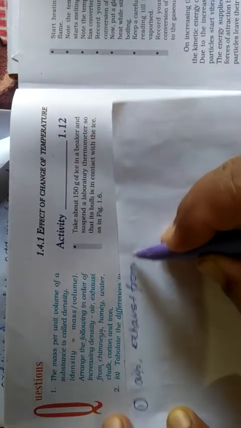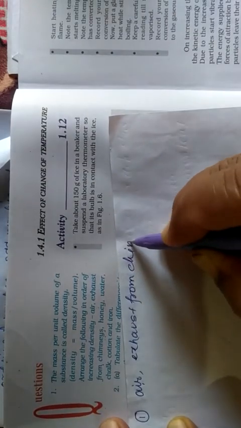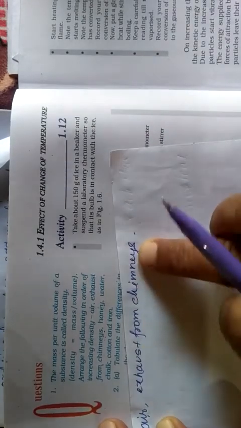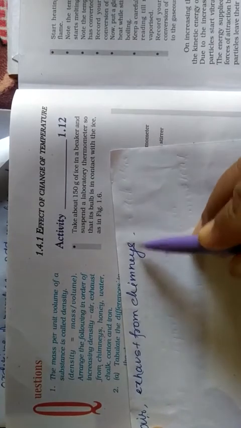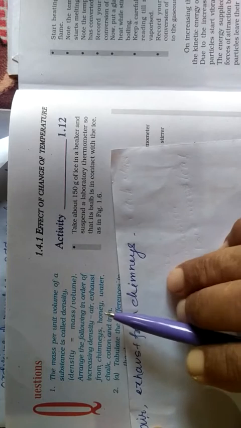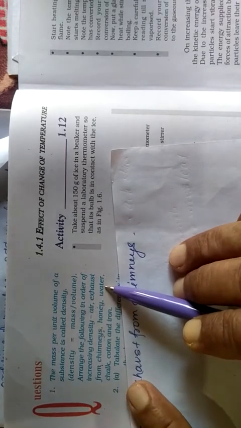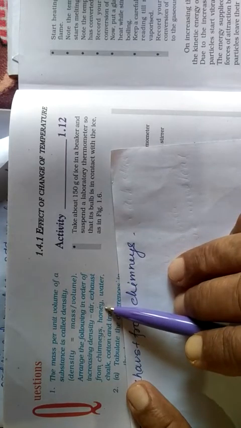So air has the least density with respect to exhaust from chimneys. That is why I have written like this. Now, with respect to the gases we have done here, we have to move on to the liquid state. In the liquid state only water and honey are here.